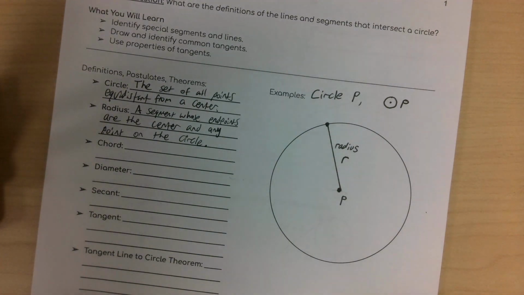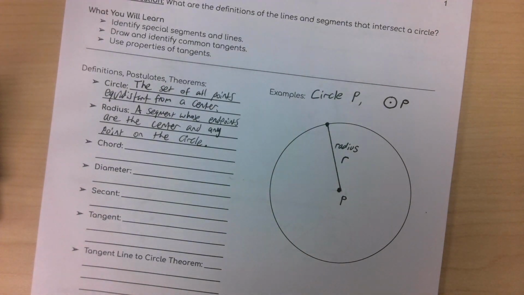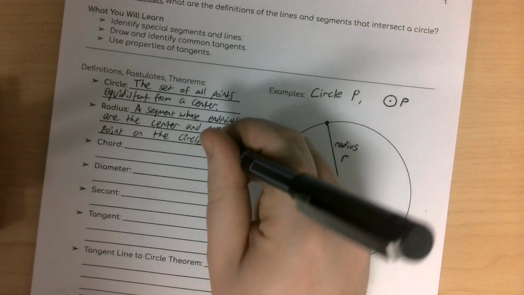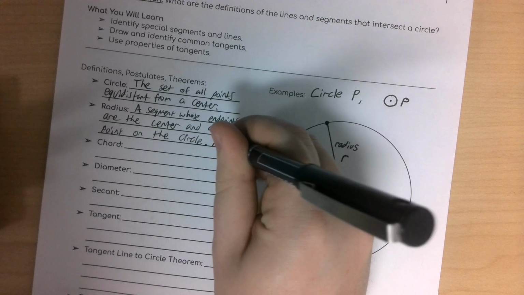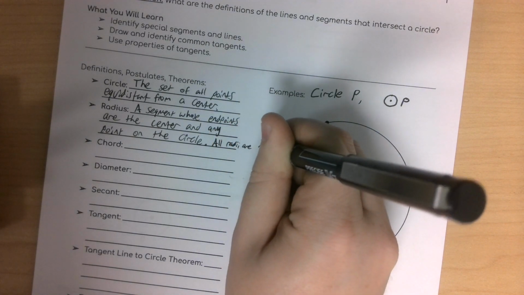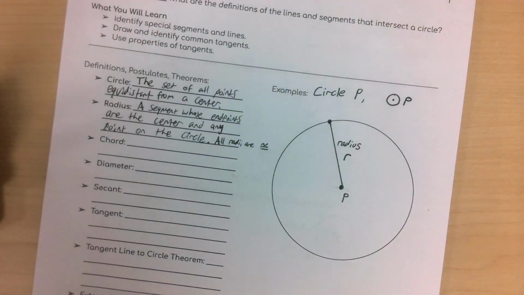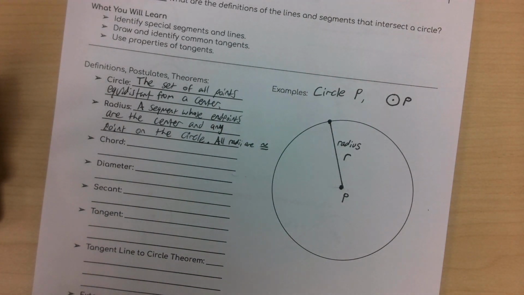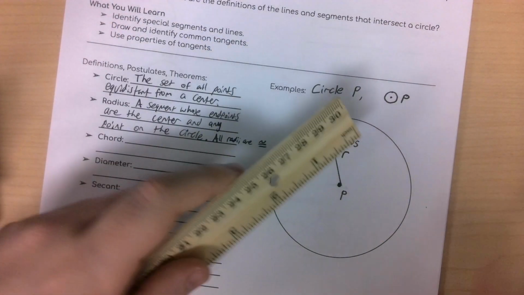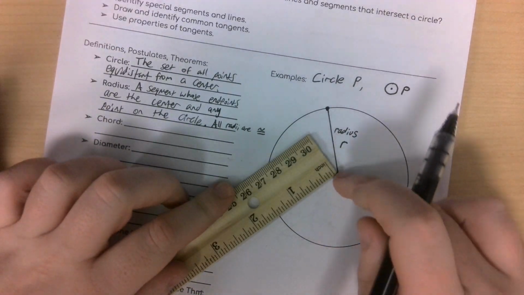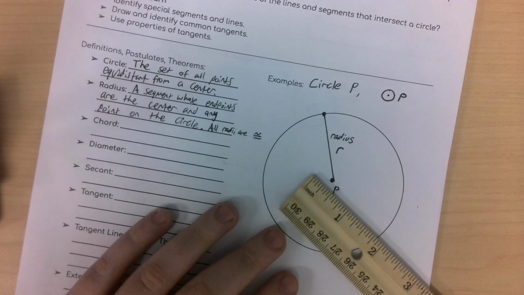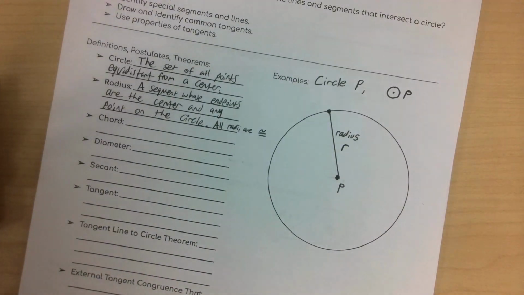Now keep in mind, all different radiuses are the same length. The plural of radius is technically radii, and it's spelled like this. All radii on the same circle are congruent. So this radius would be the same as if I drew it over here. If I drew it over here, it'd be the same length. If I drew it on the other side, it'd be the same length. It's all going to be the same length.